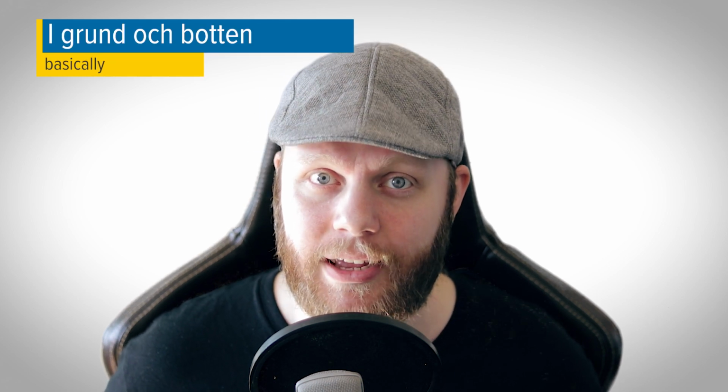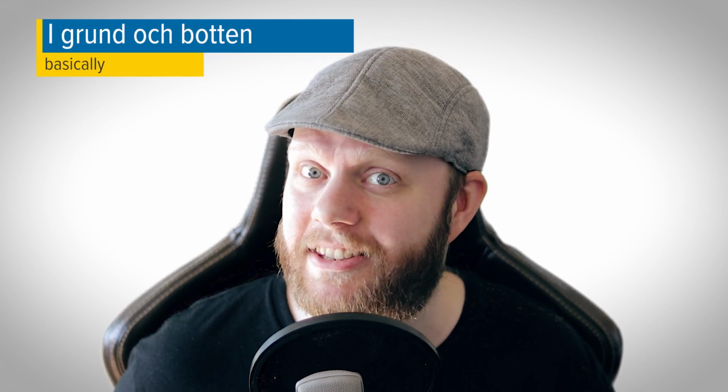Then we have the expression i grund och botten, and this basically means basically in Swedish, where grund is something shallow or the base or the ground, and botten is the bottom. So it basically means the bottom or the ground, like the basics of the basics. That's what this is.